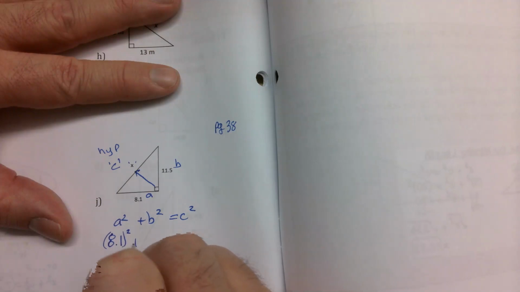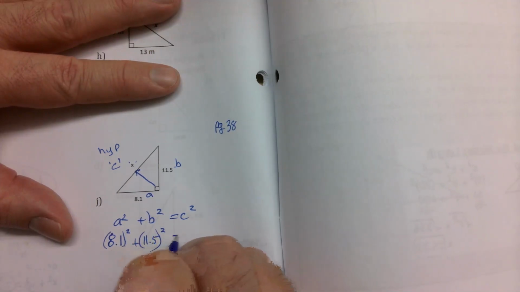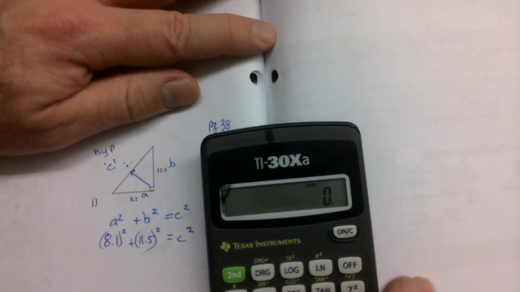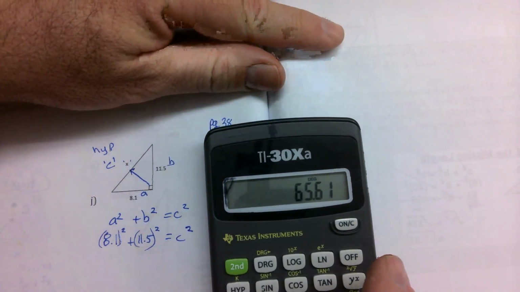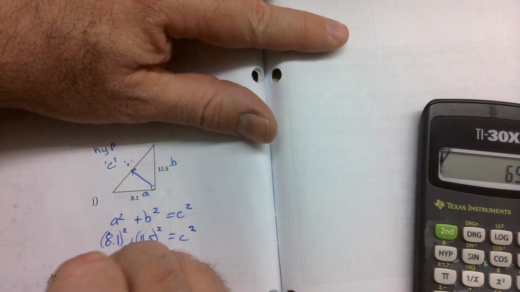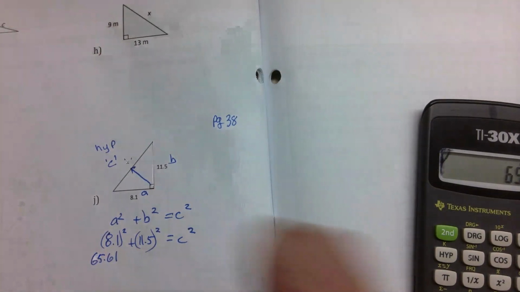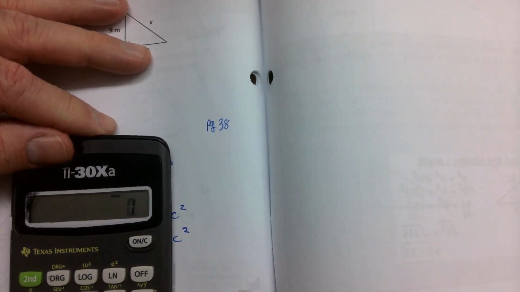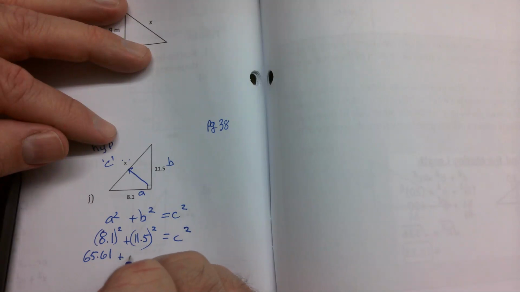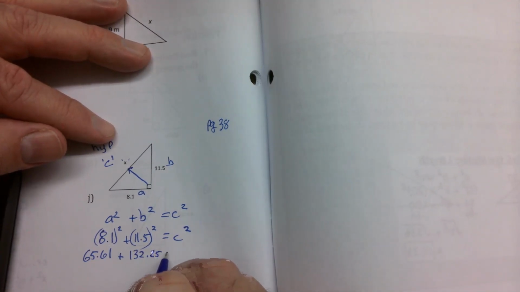8.1 squared plus 11.5 squared. Okay, it's not tough in the sense that these are not perfect squares. I don't require you to memorize them. In other words, it's calculator time. Okay? 8.1 squared. Use all the decimals. Do not round here. So it's 65.61. If it says nearest tenth, that's for the final answer. Keep all the digits you possibly can. So 11.5 squared is 132.25. 132.25 is equal to c squared.